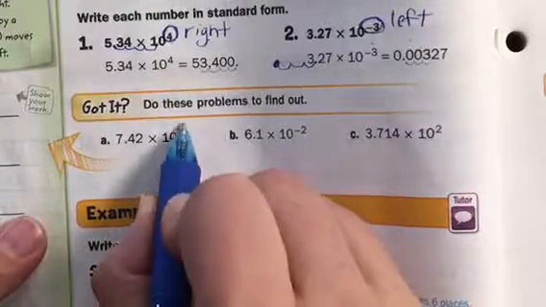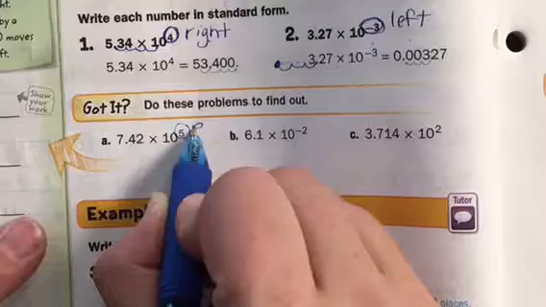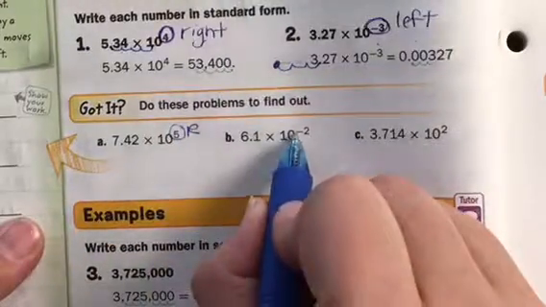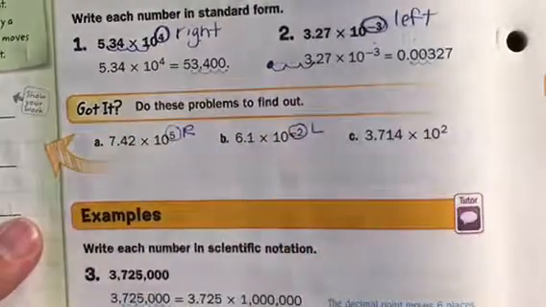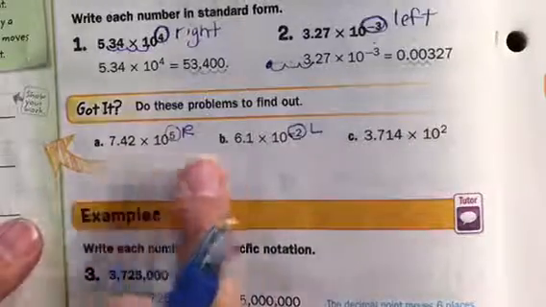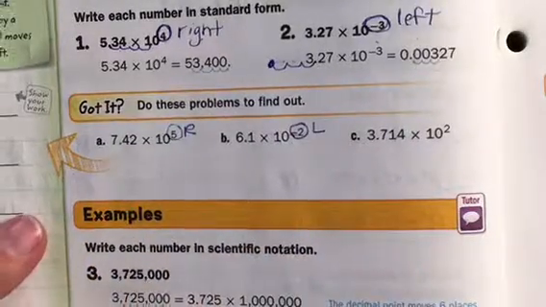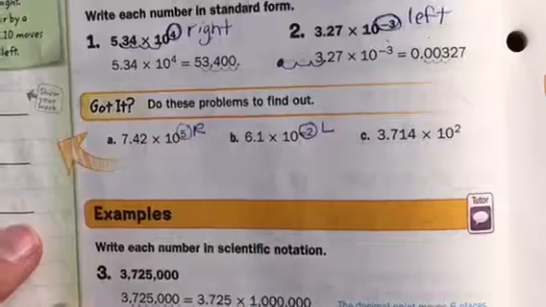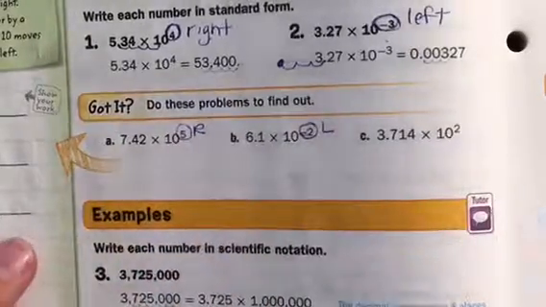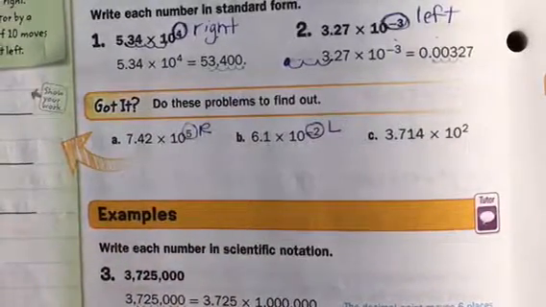So I want you guys to do these problems, but make sure that you give yourself a hint. And maybe you just want to like circle the 5 and then put an R to remind you that you go to the right. Or if it's negative, put an L to remind you that you go to the left. I want you to do these 3 problems right here. And I'm going to come around and check. So you can put your answers off to the side or right underneath. You choose. You're doing a great job.